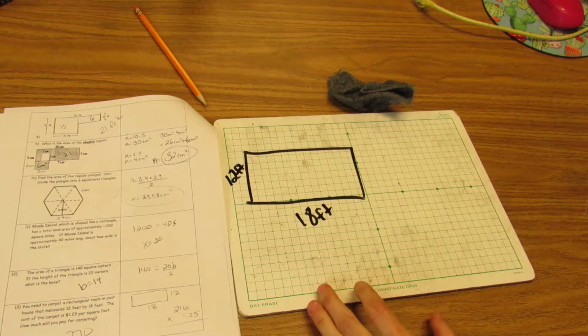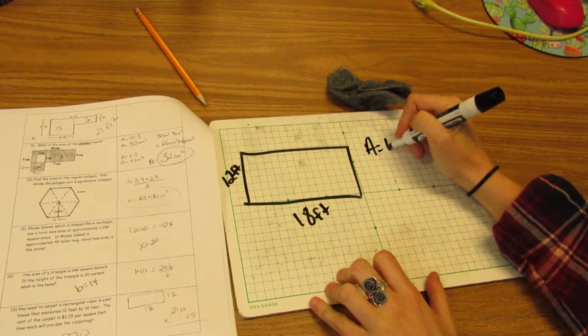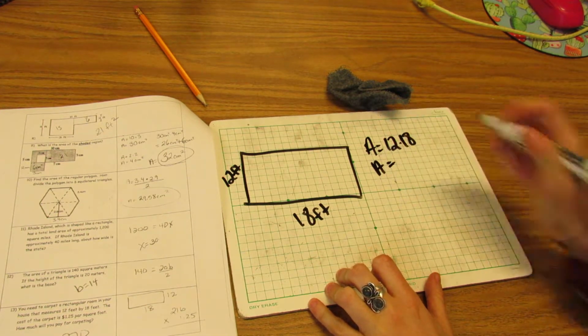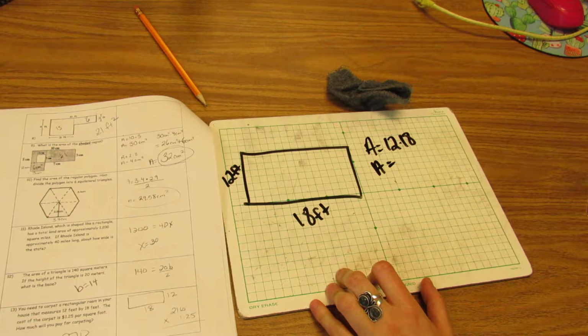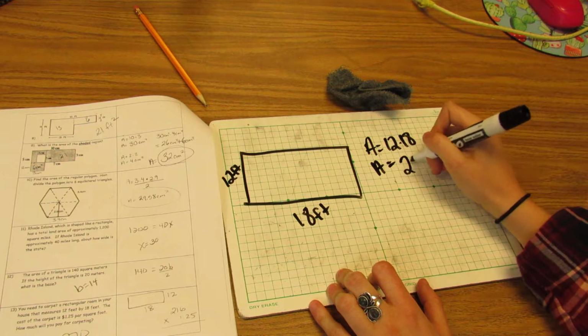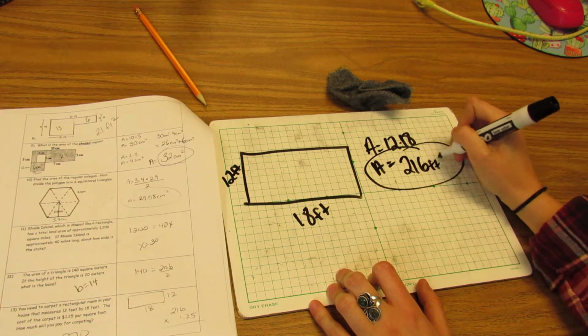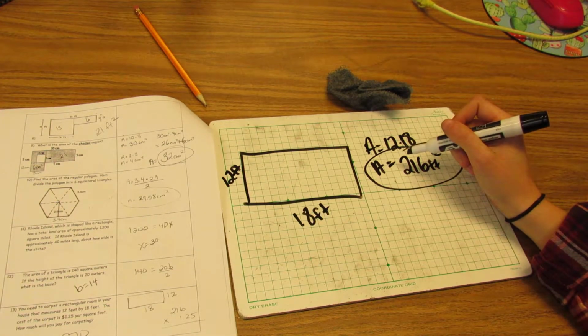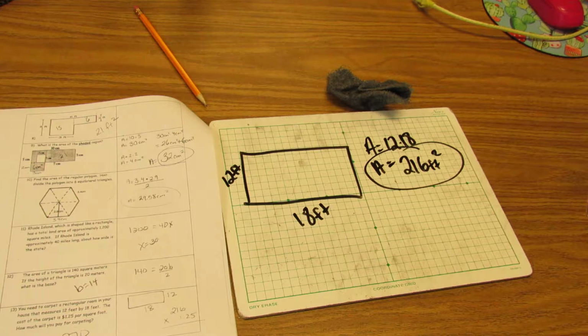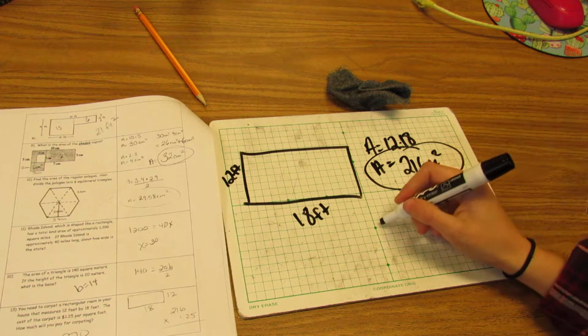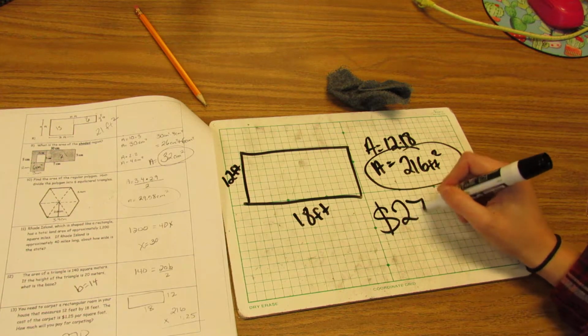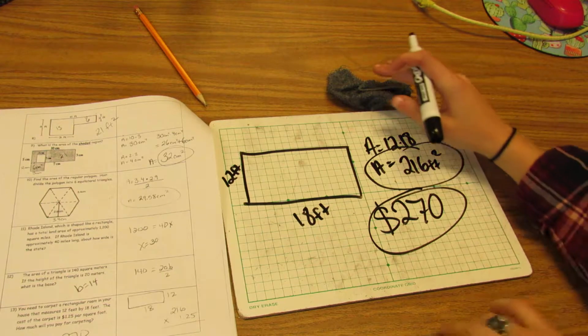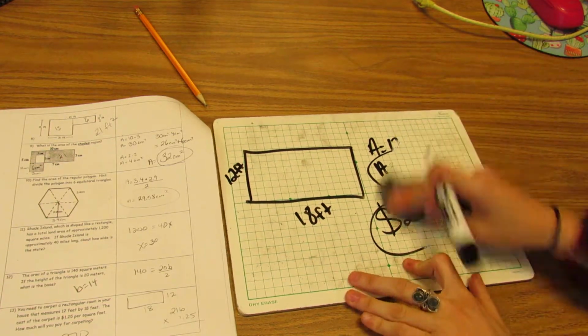So base times height, I'm going to do 12 times 18, and I get my area is 216 feet squared. So that's my total area, but then I need to find the cost. So it says the cost is actually $1.25 per square foot. So what I want to do is take my total area and multiply that by $1.25, and I find that in order to put all this carpet down, it's going to cost me $270. Okay, so let's move on.